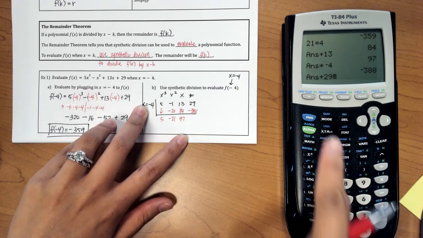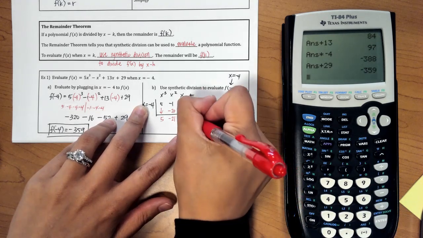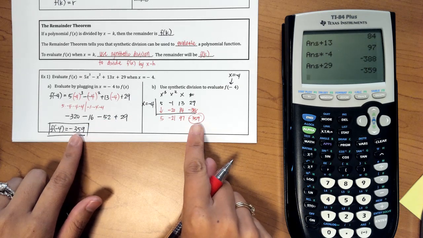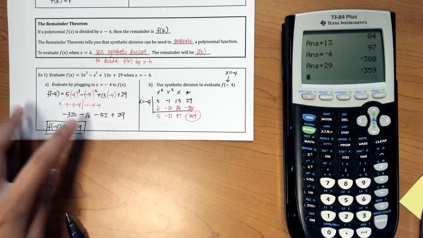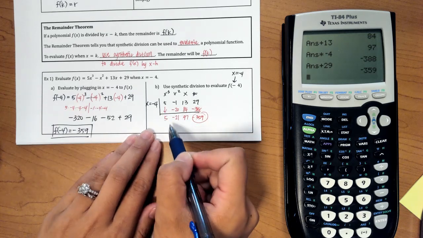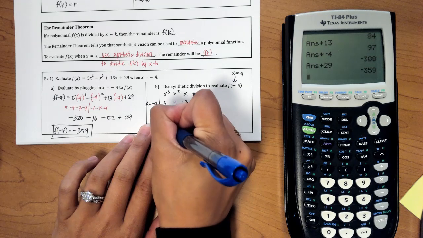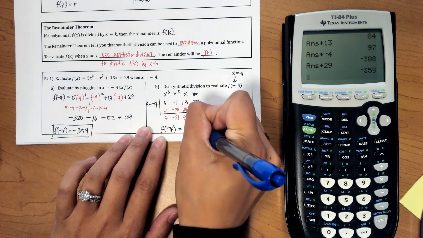Do you guys see how I didn't retype my answer every time? Okay, so that's negative 359. And look, our answers match. So if you use synthetic division, there's less places for mistakes because you're just multiplying 2 numbers at a time versus here you're multiplying like 4 or 5. And we get the same answer. F of negative 4 equals negative 359.